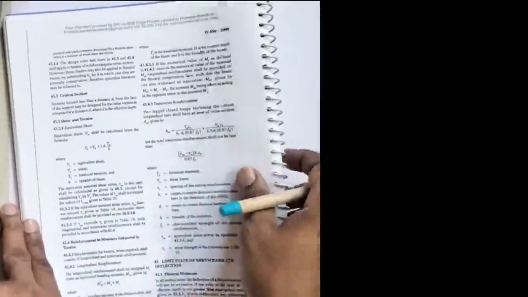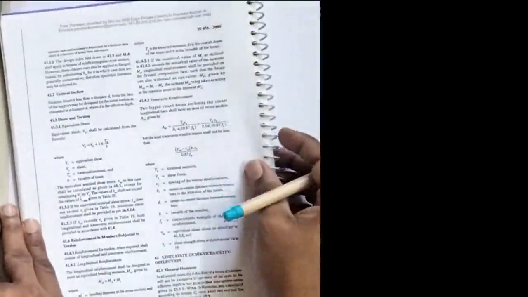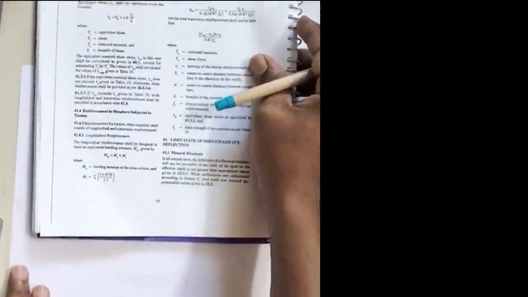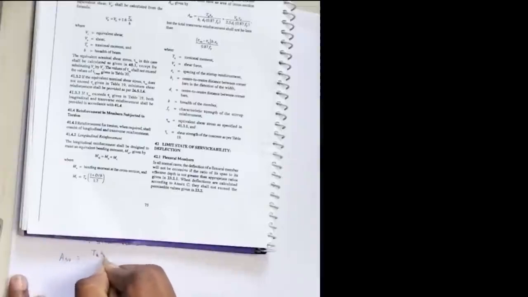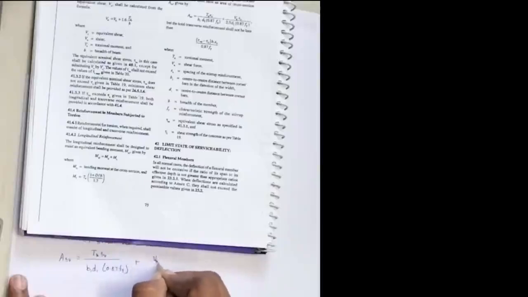I am going to write this formula given on page number 75, that is Asv equal to Tu Sv divided by b1 d1 0.87 fy plus Vu Sv divided by 2.5 d1 0.87 fy.